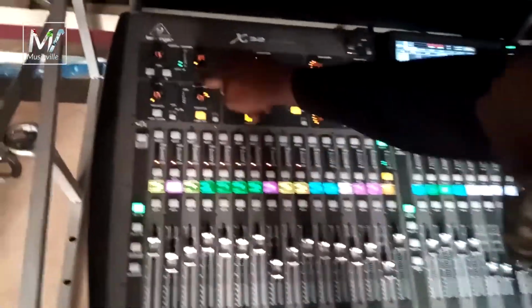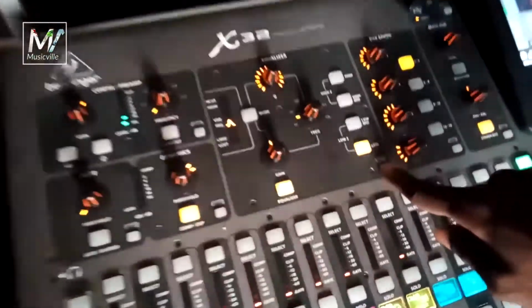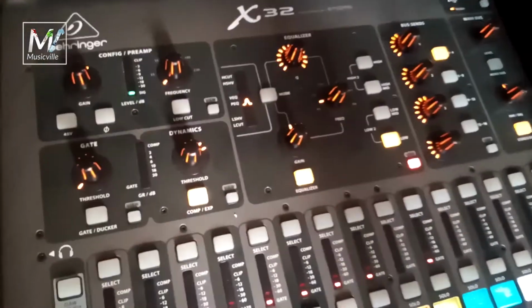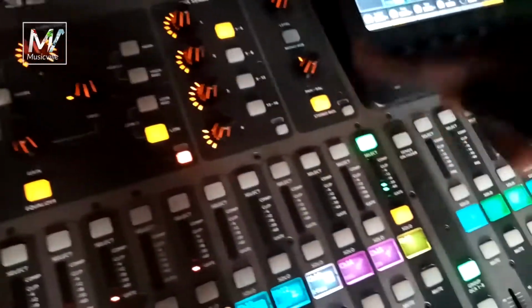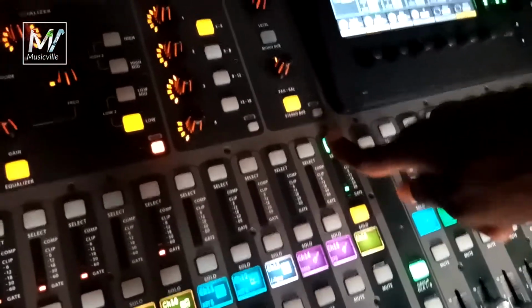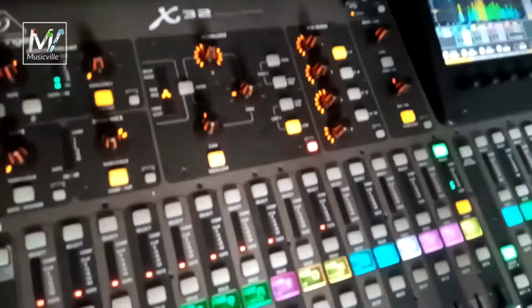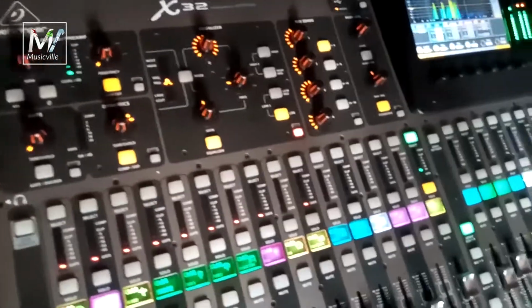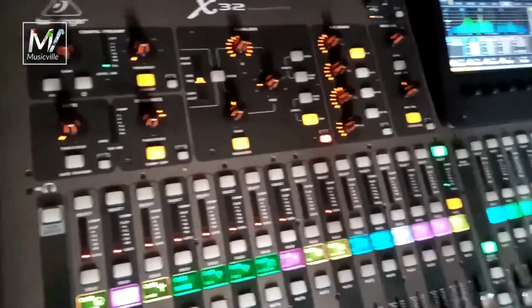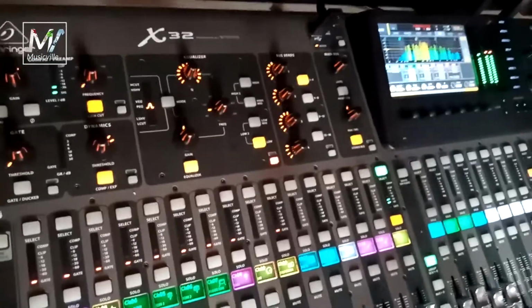Let me open the equalizer for you to see. The low cut, of course, don't forget to select the channel. Don't forget to be on the channel you are working on. The next thing is the low cut. For the purpose of this microphone, I don't want to have the mud built up. You can see the depth. We don't want that to happen in the microphone setting.